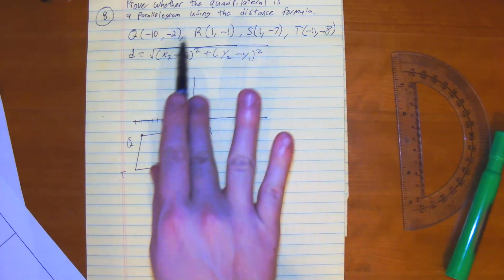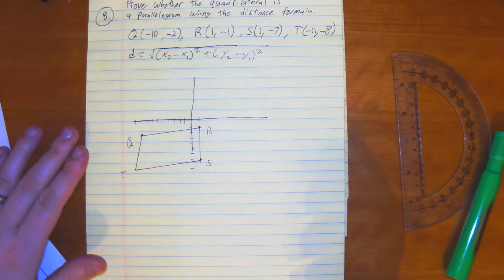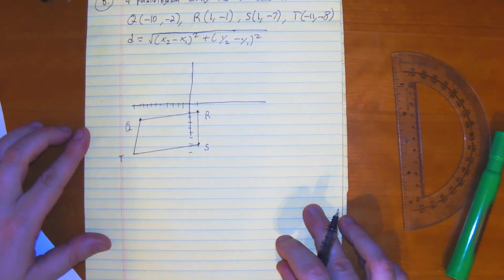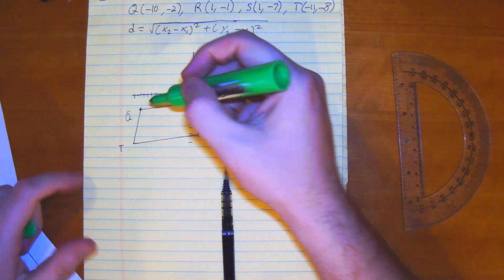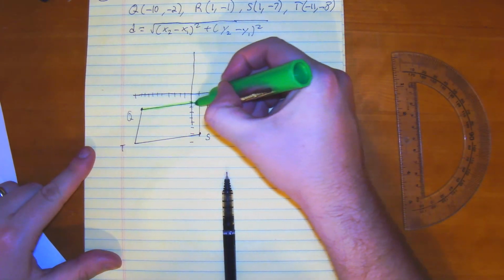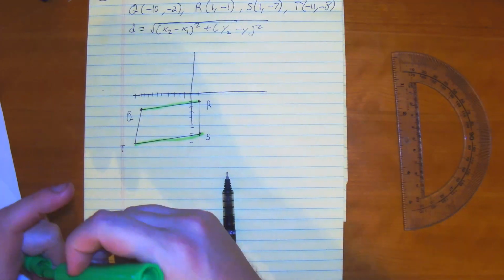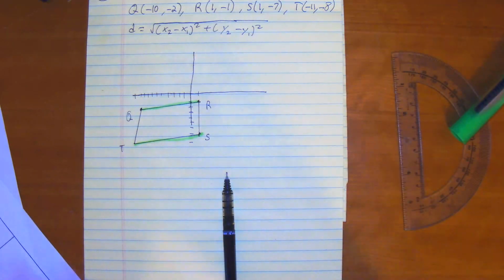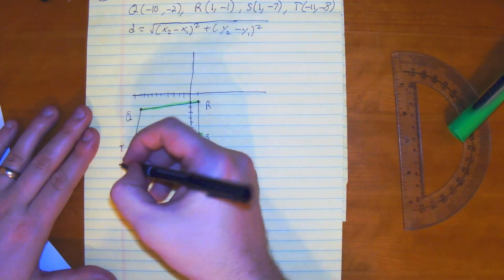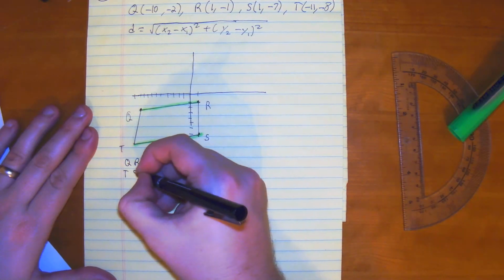For this, you could always choose the first two and the last two together. So we're going to compare the following information. We're going to compare these, because if it is a parallelogram, that means QR has to be the same distance as TS. If that's true, it's going to be a parallelogram. If it's not, it's not a parallelogram. So we're comparing QR to TS.